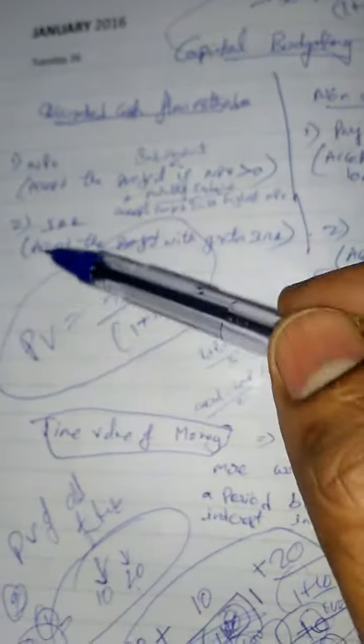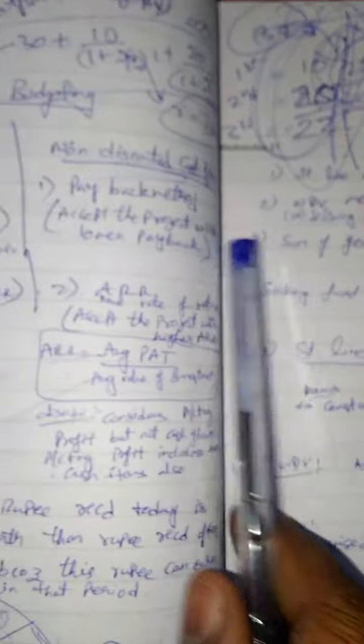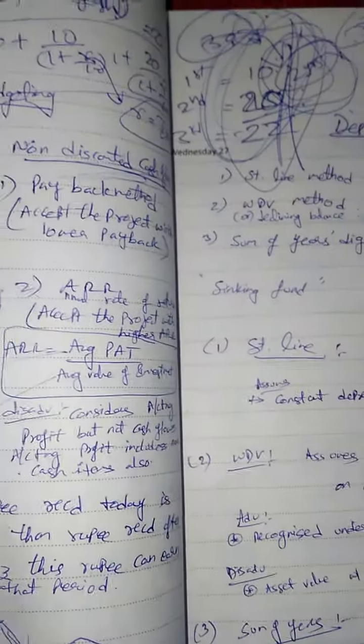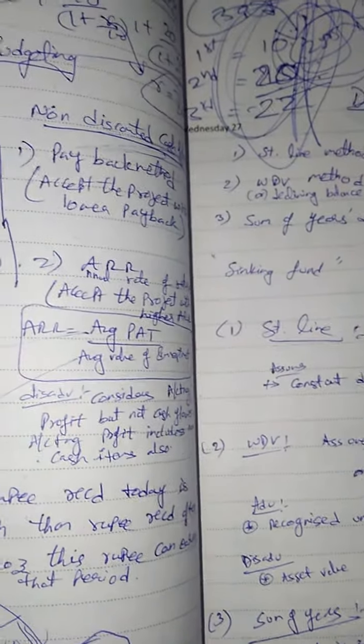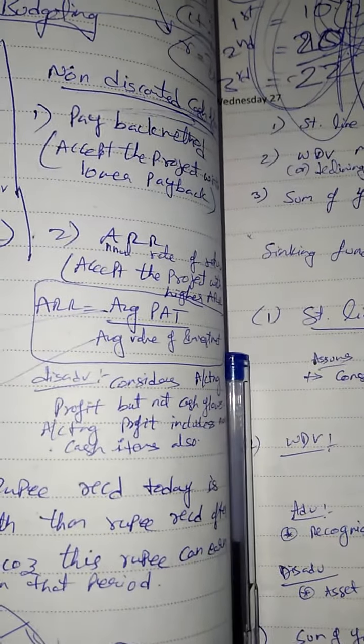Why? Because payback and ARR are non-discounted cash flow methods, whereas NPV and IRR are discounted cash flow methods. Here we will be considering time value of the money, and therefore we will always be calculating present value of future inflows. Whereas here, since it is a non-discounted cash flow method, there is no time value of the money and no calculation of present value. We directly take the future cash flow values as they are.